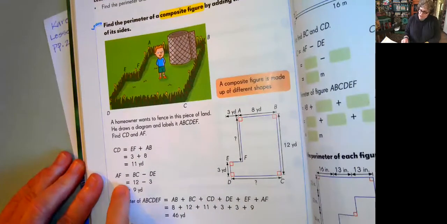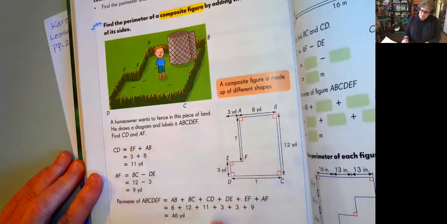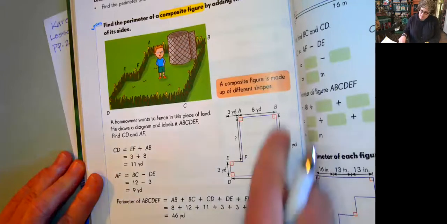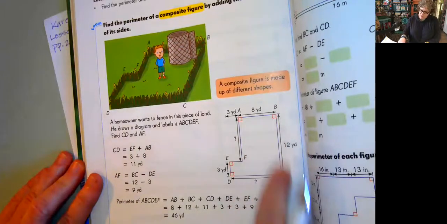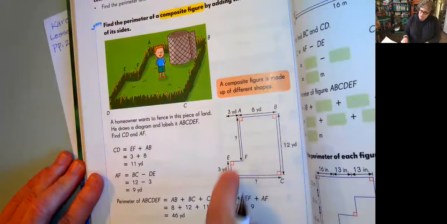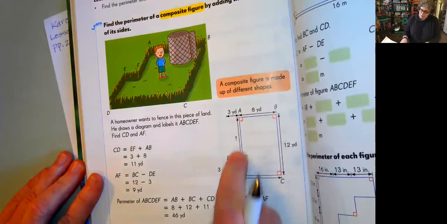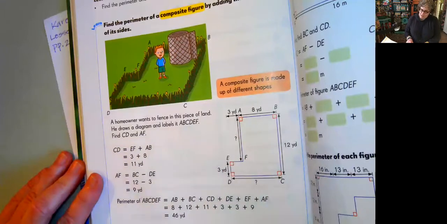To figure out AF, we know that it is the same as BC, 12 yards, minus ED or DE, 3 yards. That's 12 minus 3, which equals 9 yards.